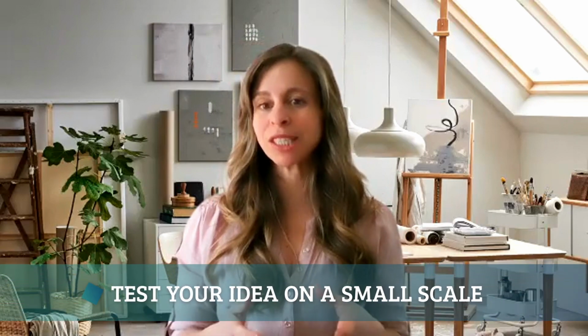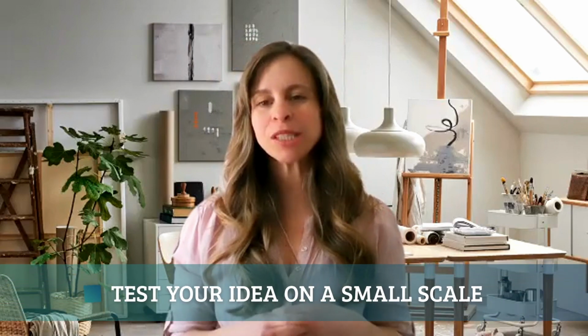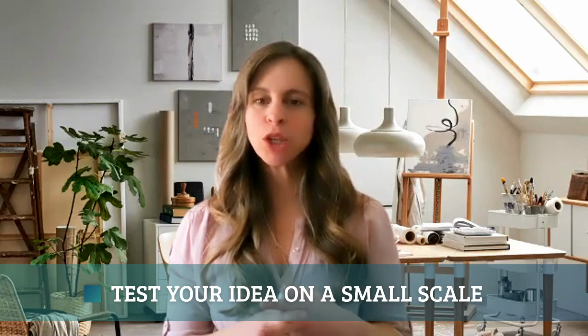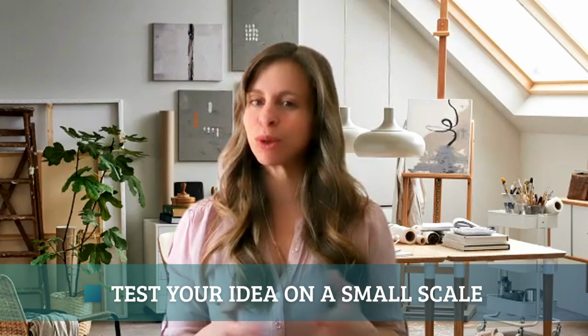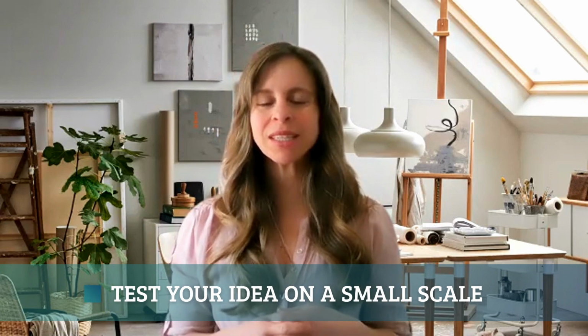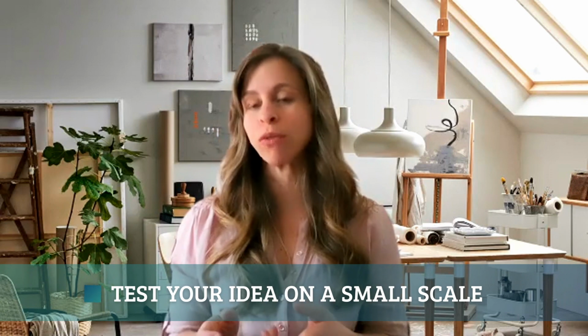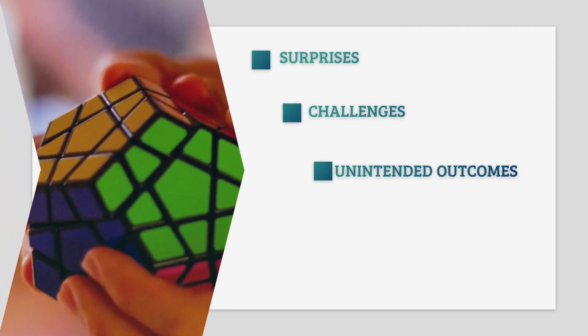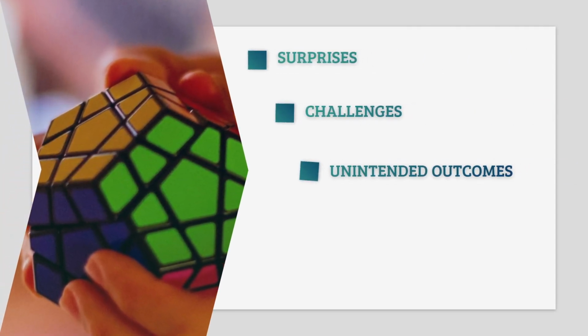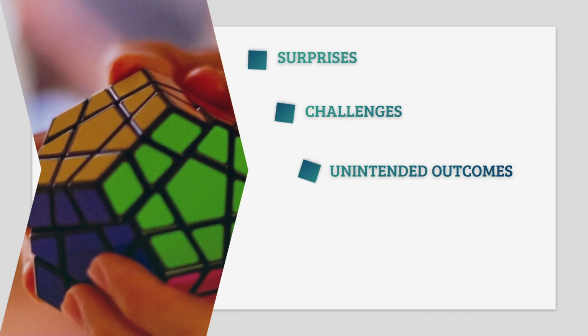So once all preparations are in place, you can go ahead and test your idea on a small scale. By starting small, you minimize risk, you move to testing more quickly, you have less data to collect, and you learn more quickly. It's a good idea to test small amounts of data often to monitor change over time. At this stage, it's critical to reflect on any surprises, challenges, or unintended outcomes that may have come up during the test.